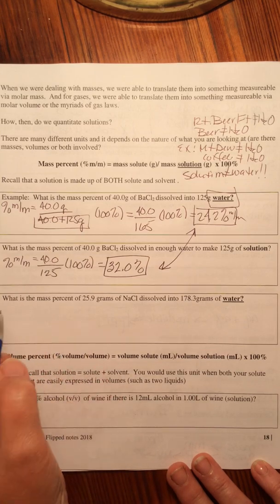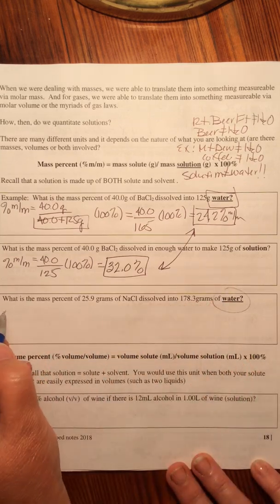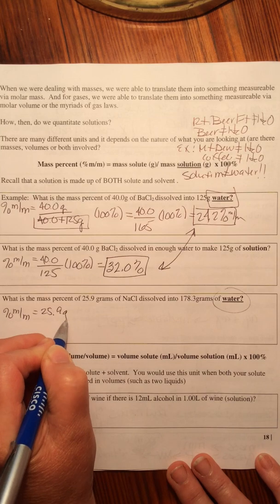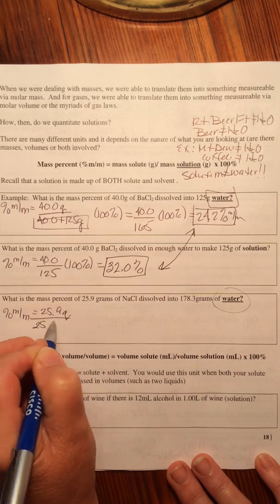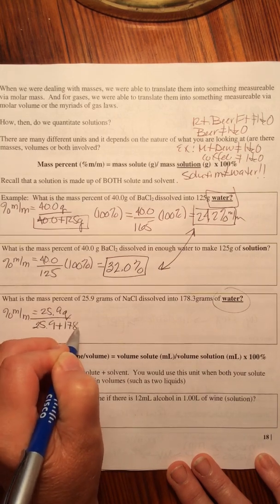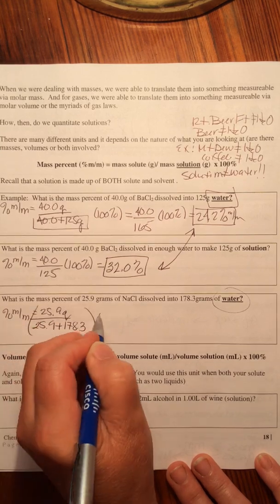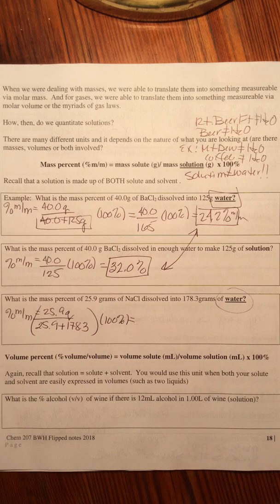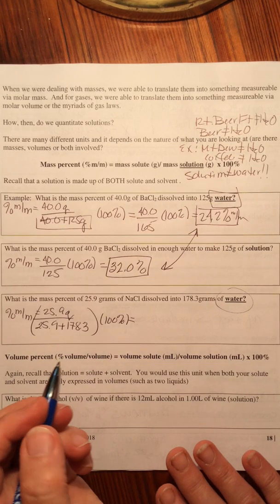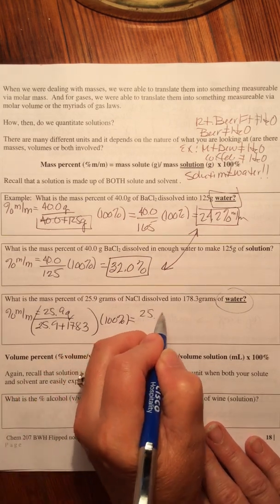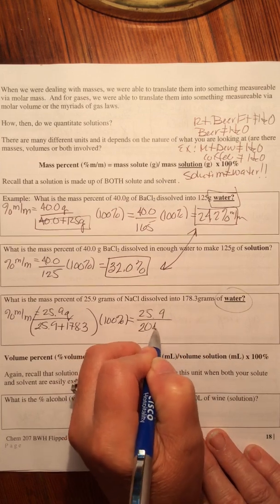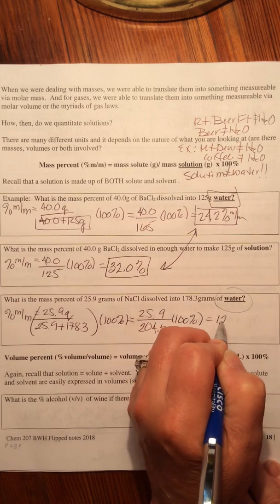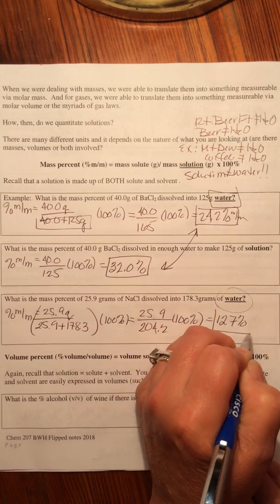The last one, this is water again. So percent mass by mass, 25.9 grams divided by 25.9 plus 178.3 times 100%. 25.9 divided by 204.2 times 100% is 12.7%.